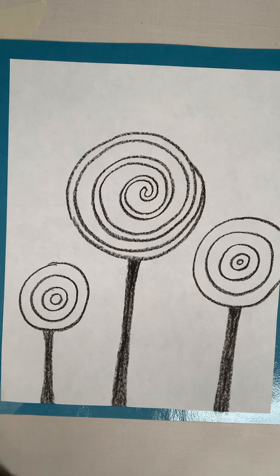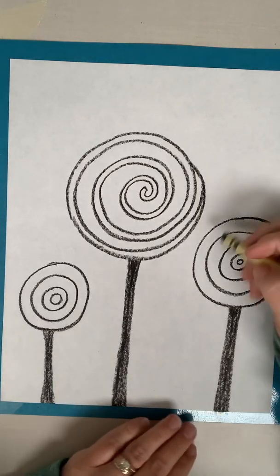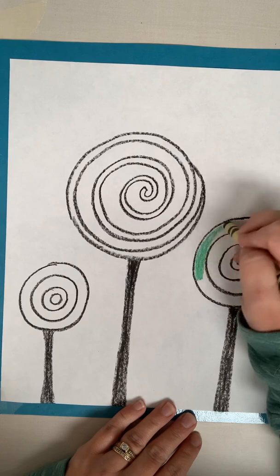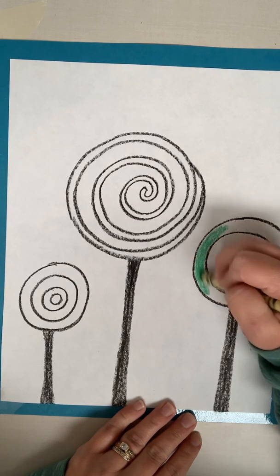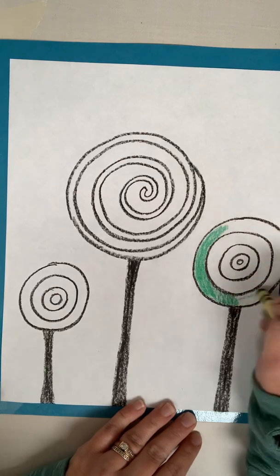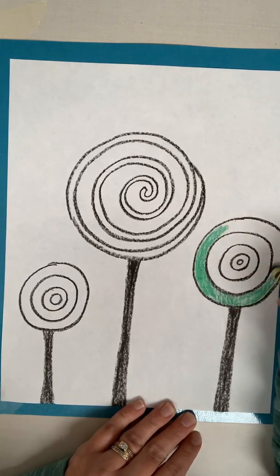Now, Hundertwasser really liked to use bright, bold colors. So I want you to try to use at least 3 different colors in each of your lollipop trees. Okay, so I'll start doing that, and we can see how it turns out.